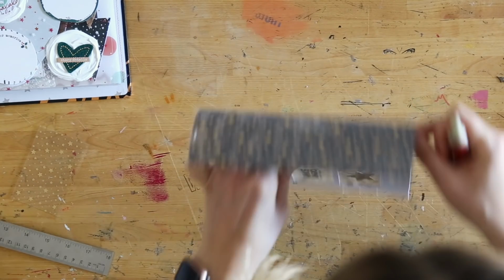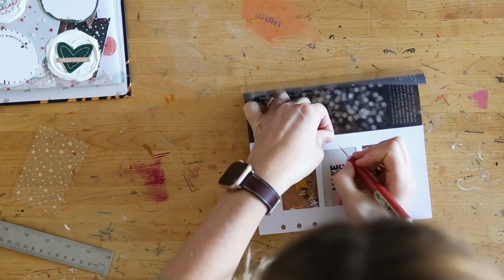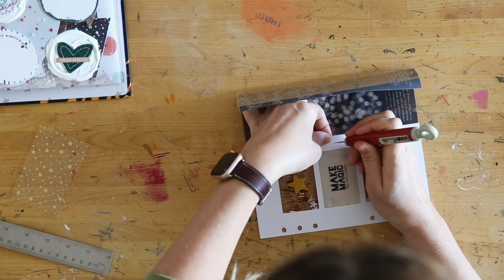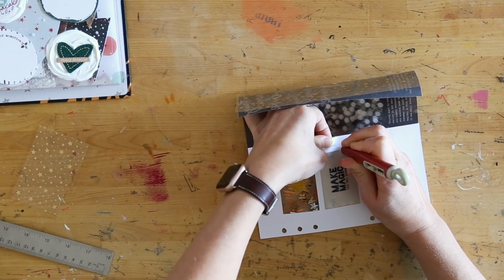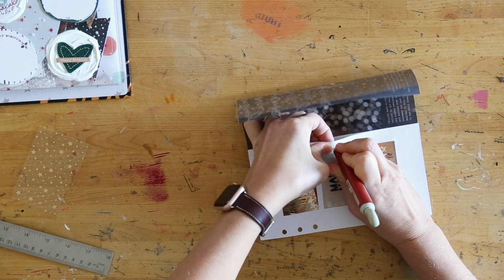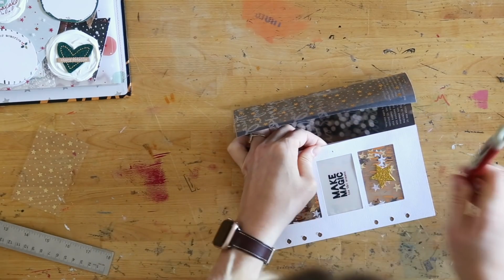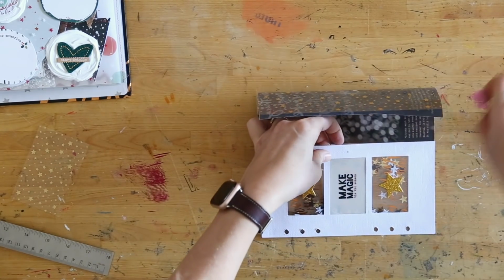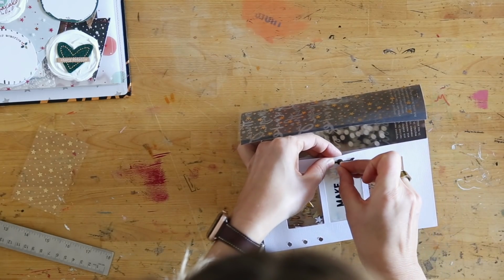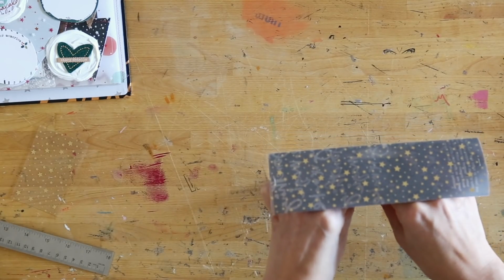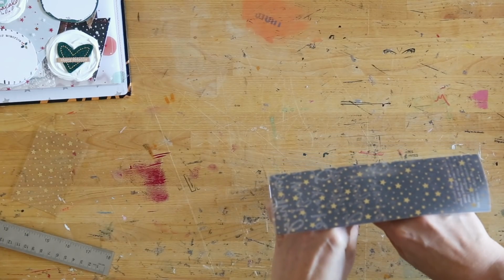At least one side of it. And I'm just going to try to go right in the middle of this square. It's kind of tough because there are other things behind there. All right, and I'm just going to get this guy in place. And then we'll go back to adding on the transparency.